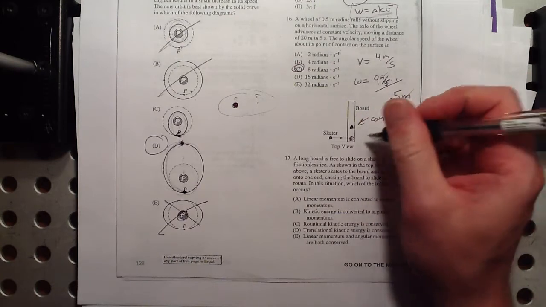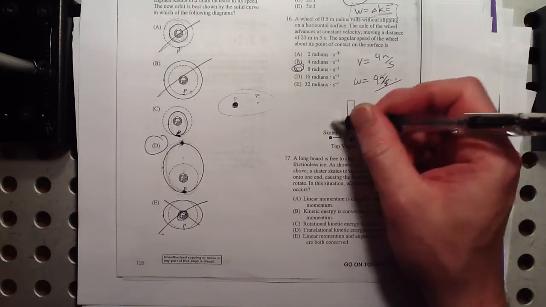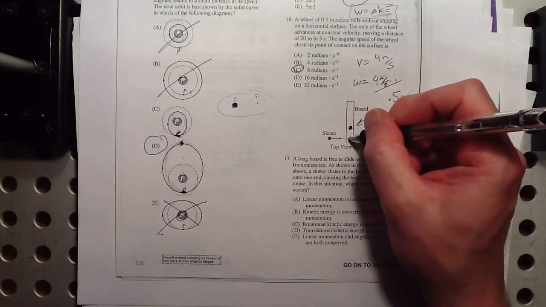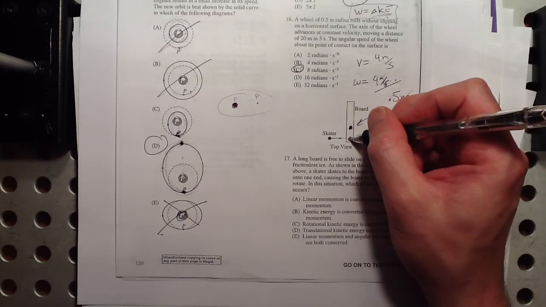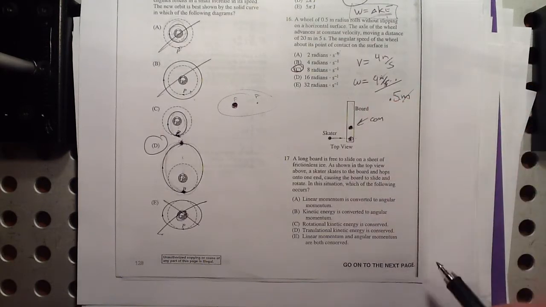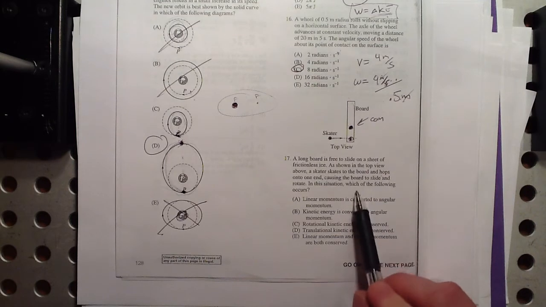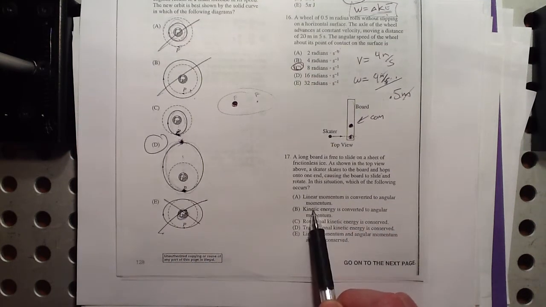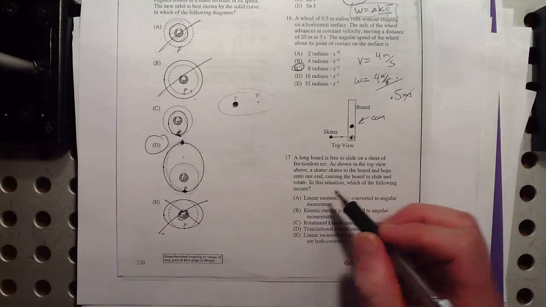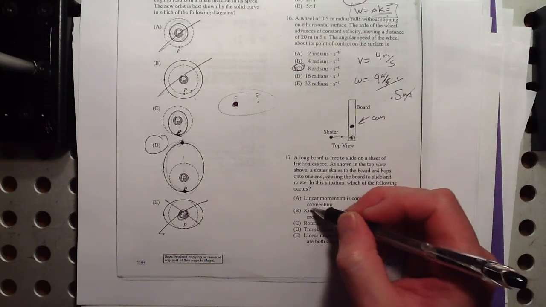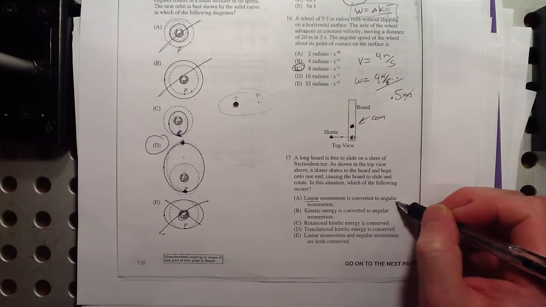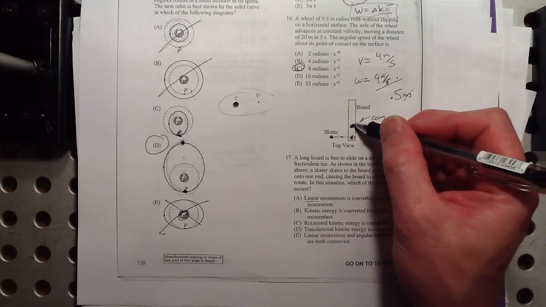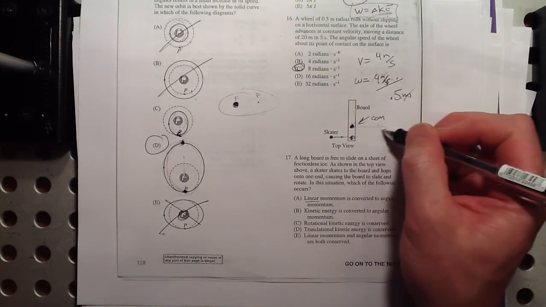There's no force after that. And it will rotate around that too because of the torque, the force applied at some distance from that center of mass. So let's see. Linear momentum is converted to angular momentum. Can that ever happen? Well, it's kind of happening here, but there's really some linear momentum left.